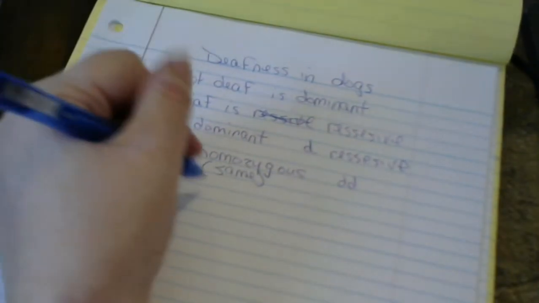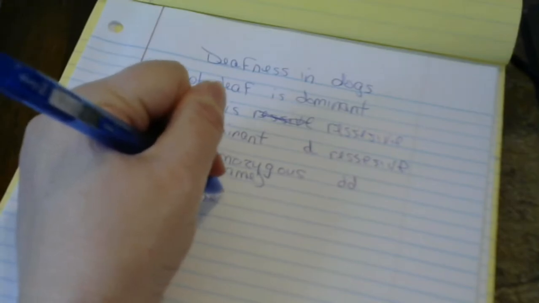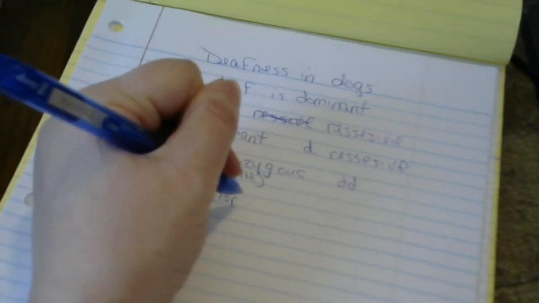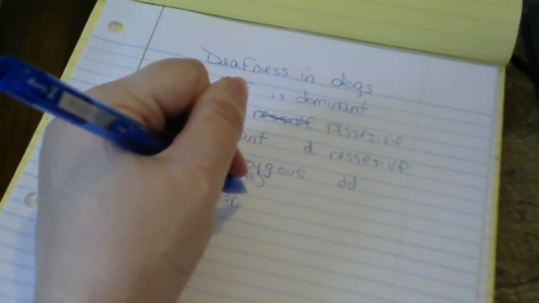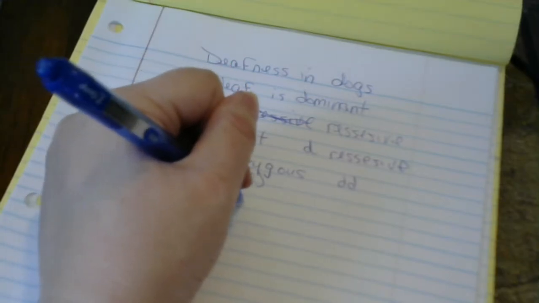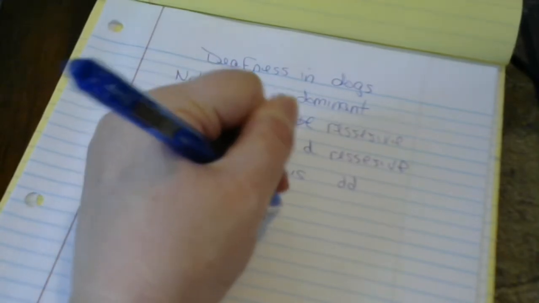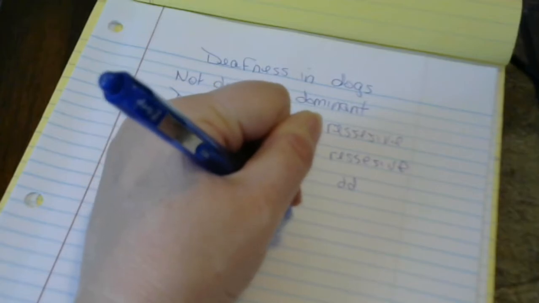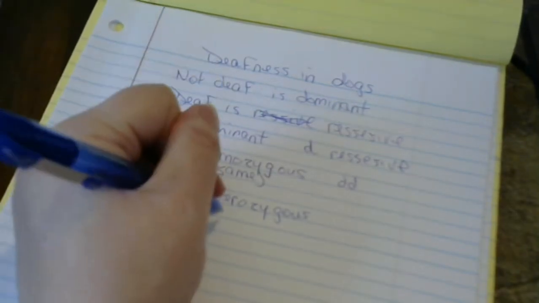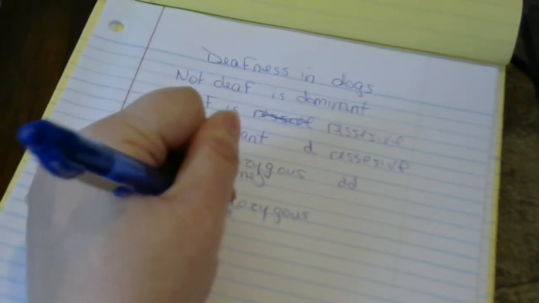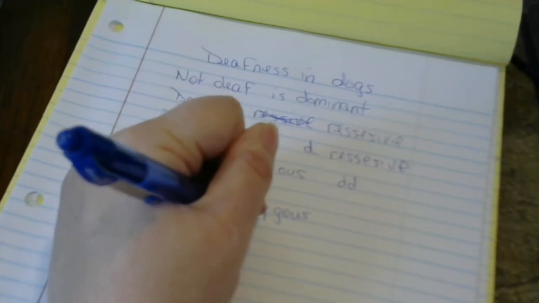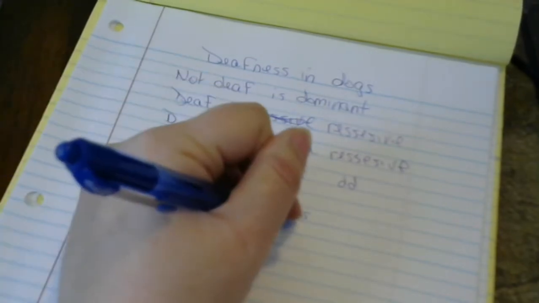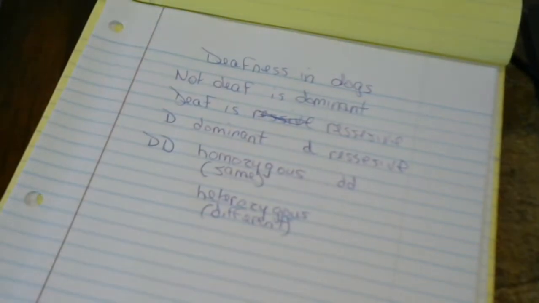Heterozygous means different. Both the letters are different, they're not the same.